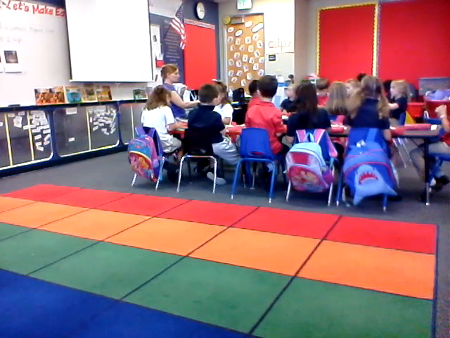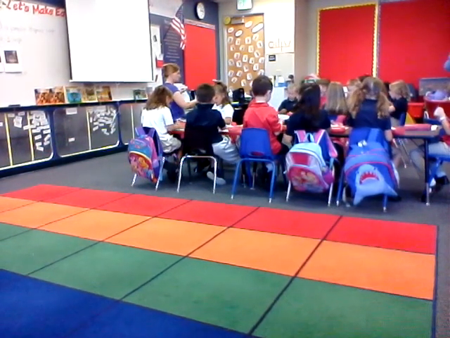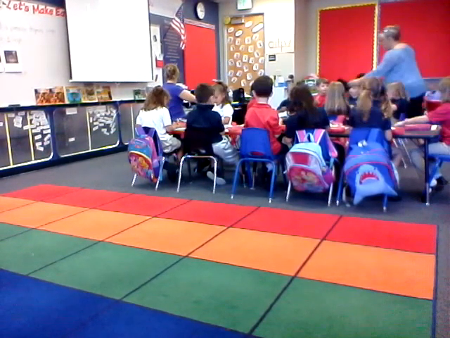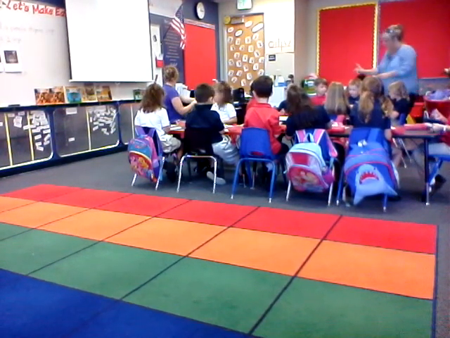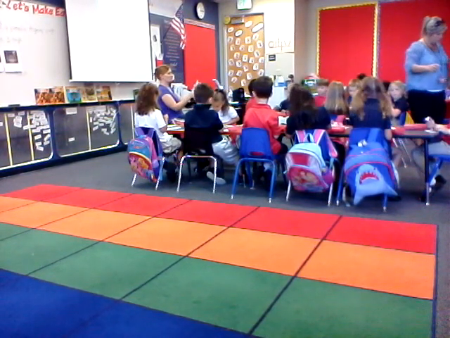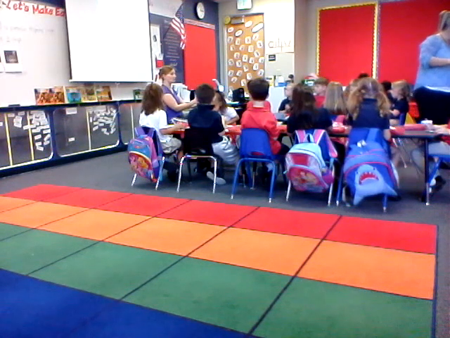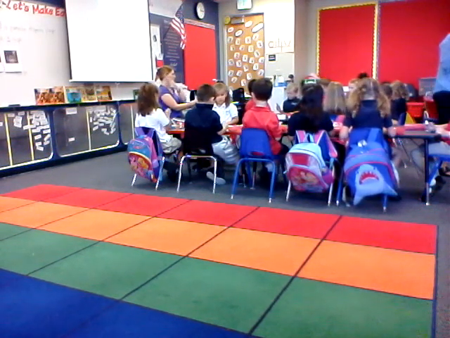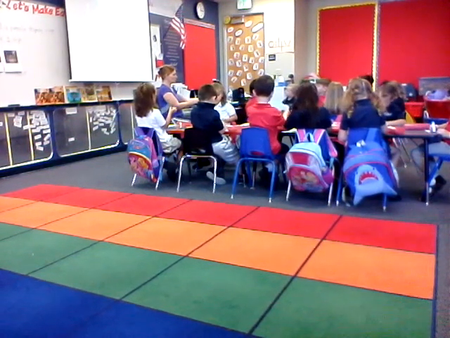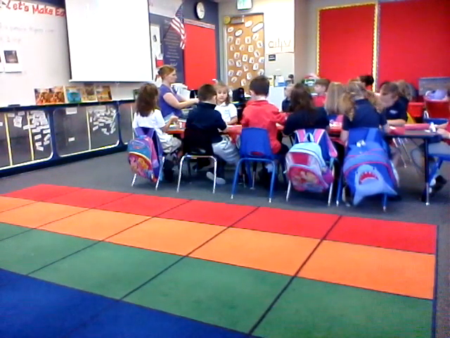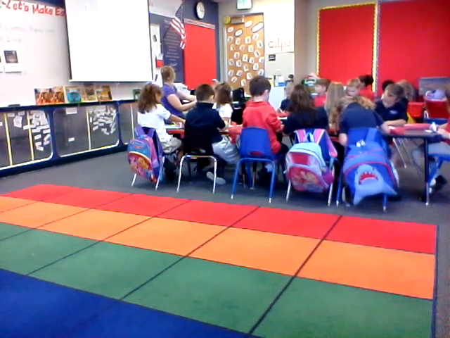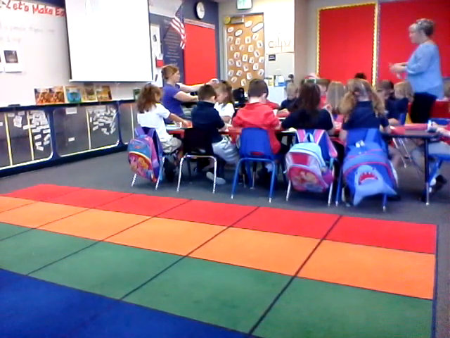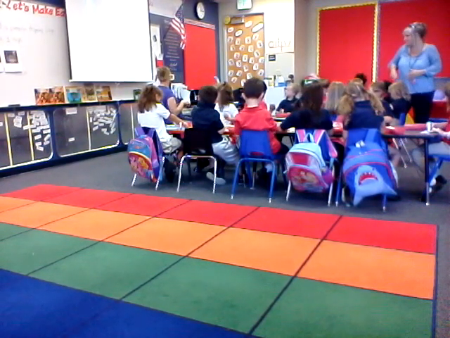Now, this is one of the tricky things about this project. We actually have to put this on our paper, but we're not going to glue it at the bottom. We're going to glue it a tiny bit higher than the bottom. So, there should be a little bit of black showing at the bottom of your page when you glue it down. Everybody see that?